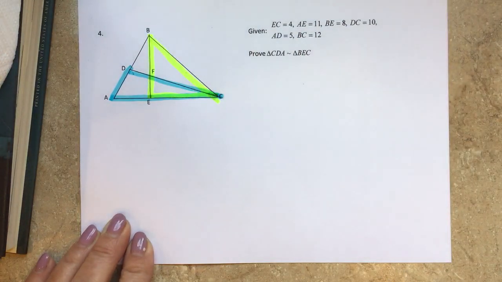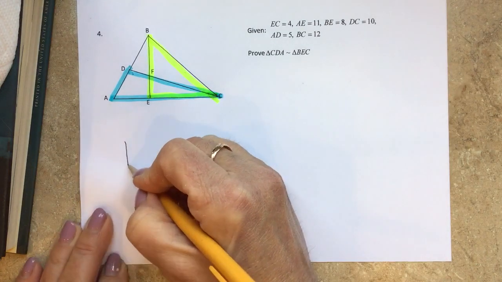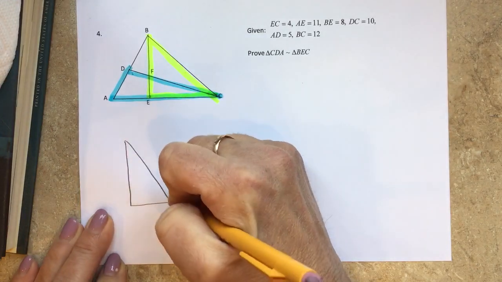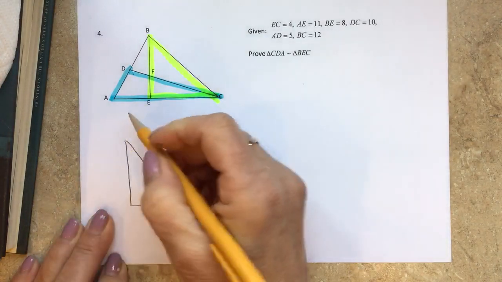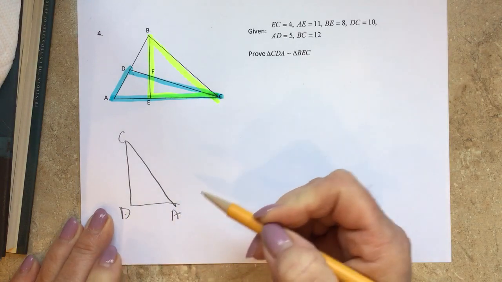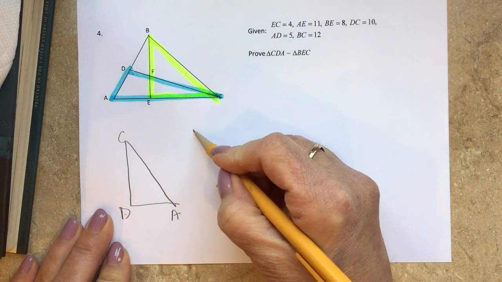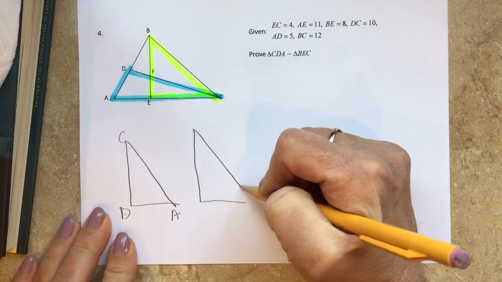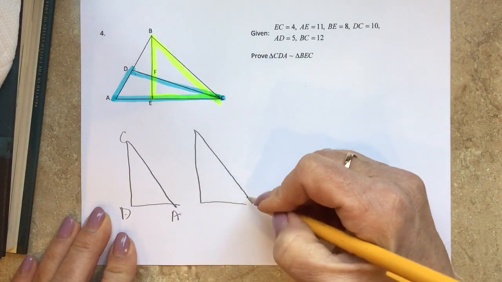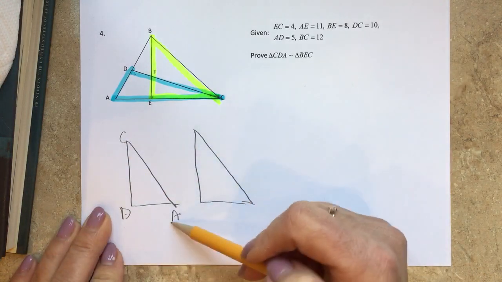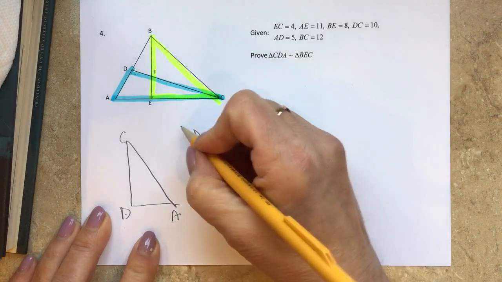I'm actually going to pop them apart because I like to stay nice and organized on this. So I'm going to call this one CDA, and the second one, so this is my blue. Now I'm doing my yellow. If this one is CDA, this one has to be BEC.